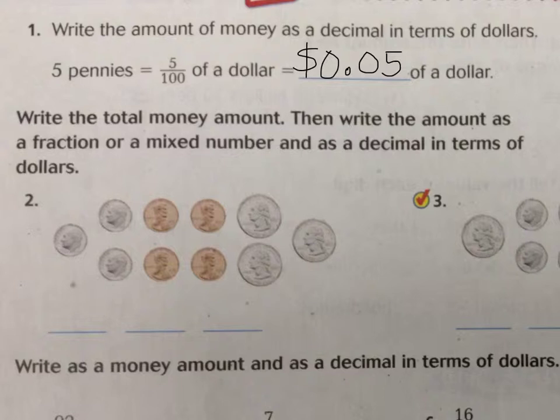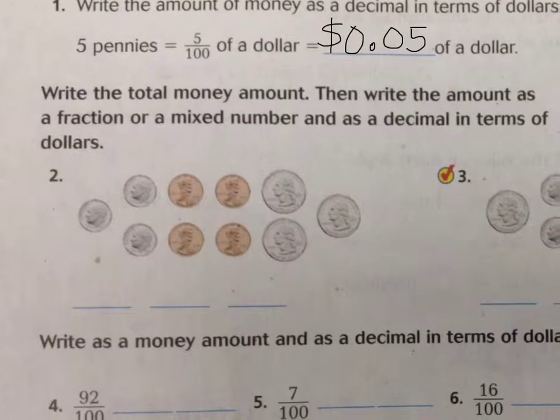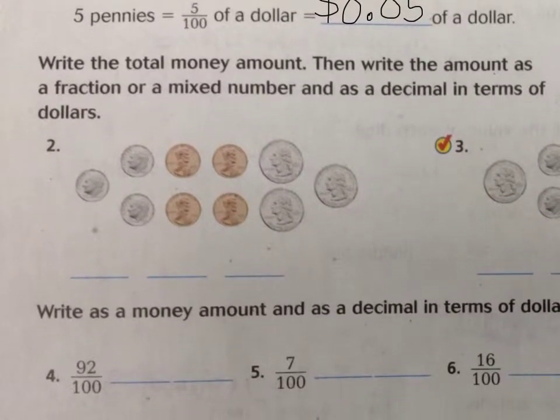So now we're moving on to number 2 and 3, and the directions say write the total money amount, then write the amount as a fraction or a mixed number and as a decimal in terms of dollars. So we need to basically count this money, write it as a fraction, a decimal, and in money terms. And decimal and money terms are the exact same thing. The only difference is that there is a dollar sign for the money amount and there is no dollar sign for the decimal amount, excuse me. So let's go ahead and count this money.